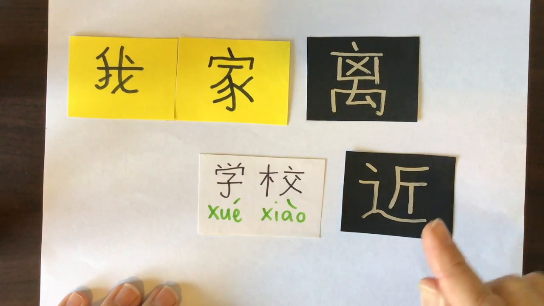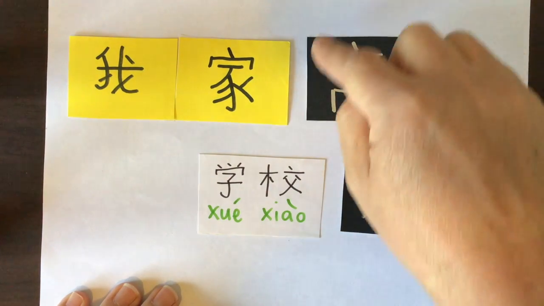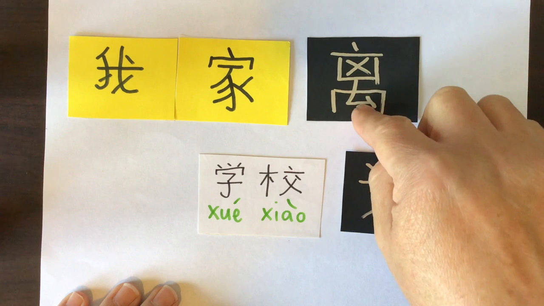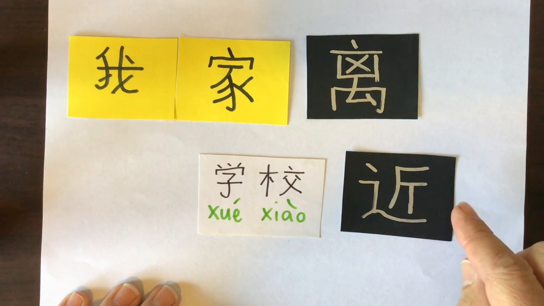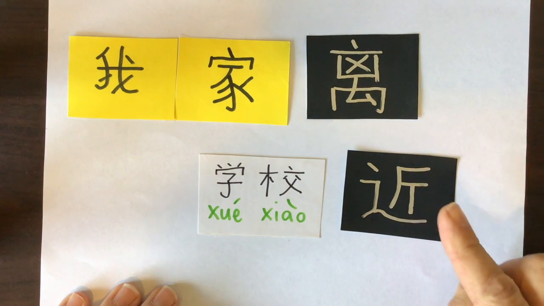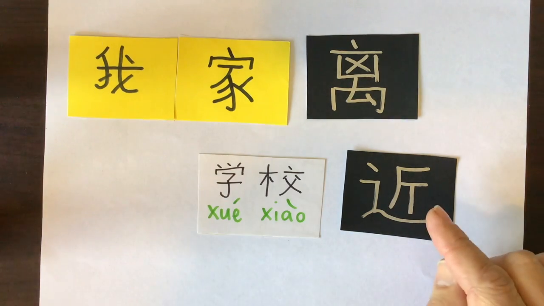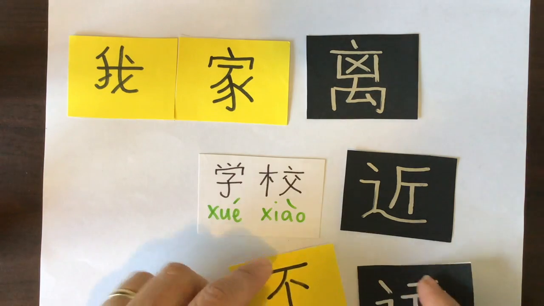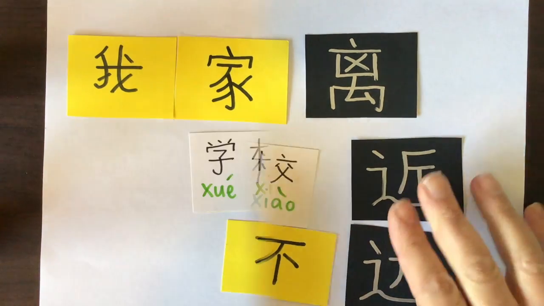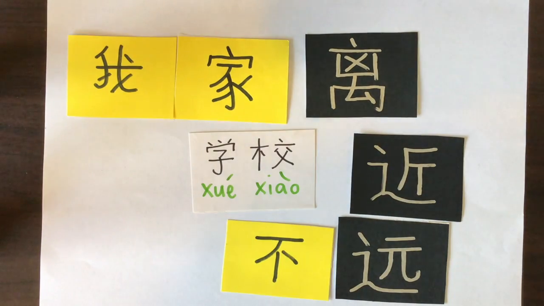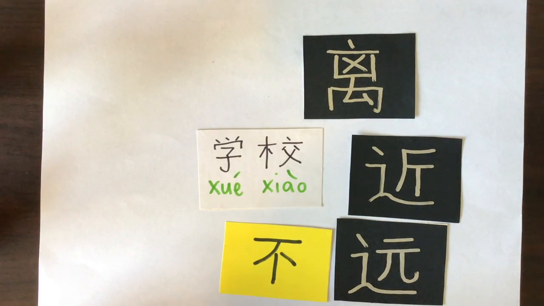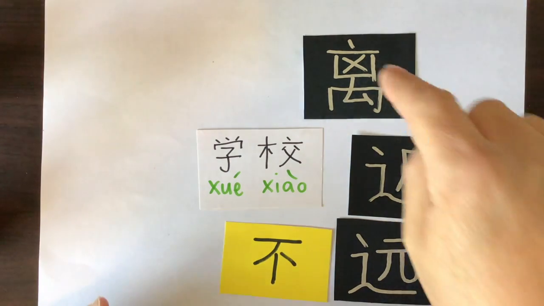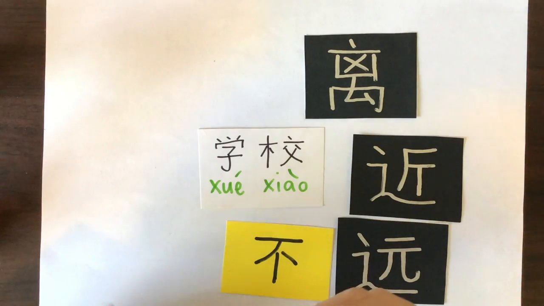So keep that in mind, everyone. Directions are centered around this word here, 里, to say whether something is 近, whether it's close, or yuan for far, or maybe it's bu yuan, not far. Get these guys in there. Okay, a couple more sentences. So let's change a few words around, but we're still going to have the same grammar structure here.